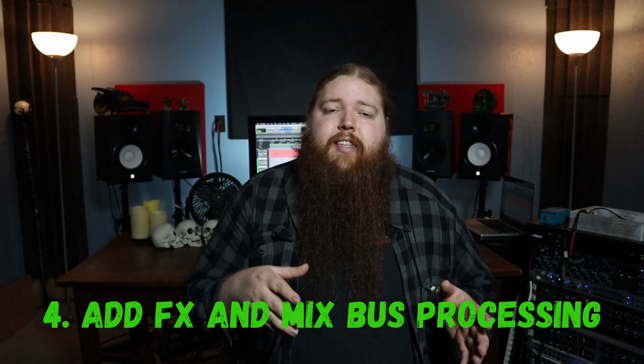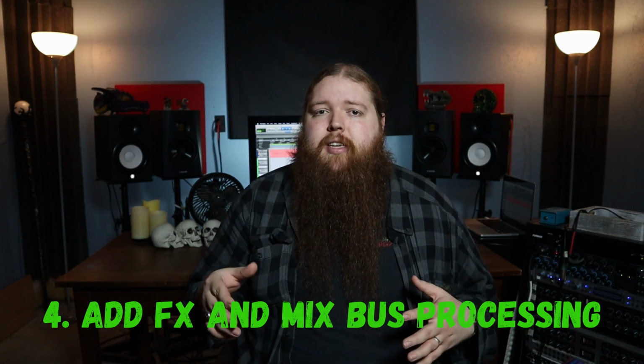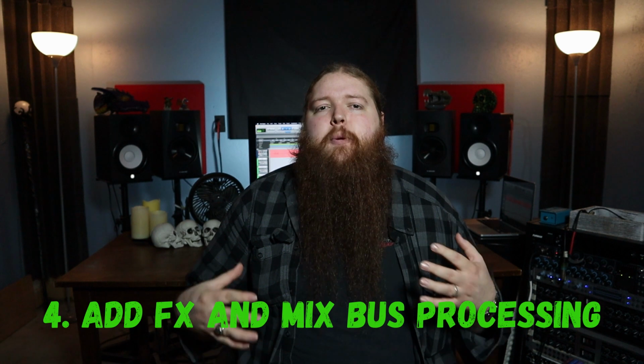Step 4 is you are going to start adding effects and mix bus processing to accentuate the best parts of your track. This is where you're gonna start adding things like delays and reverbs. So, if you wanna bring in some delay on the vocals, make it sound a little fuller, maybe some reverb on the snare, maybe your guitar solo needs some reverb or some delay or both, things like that. And then you're also gonna do some processing on the mix bus.